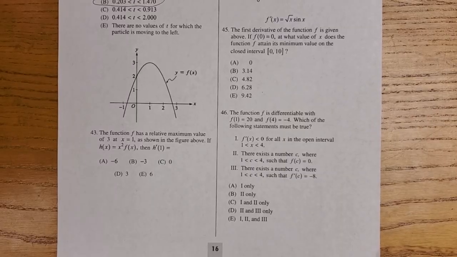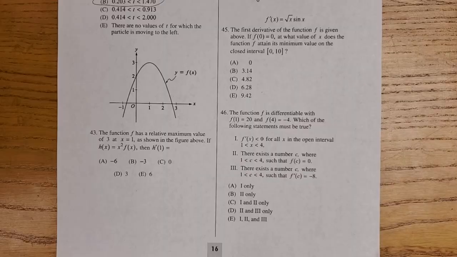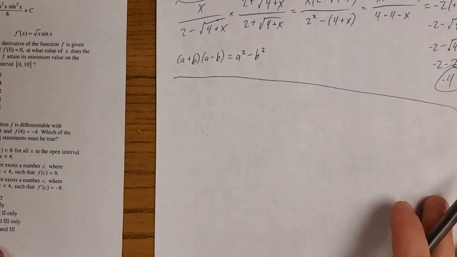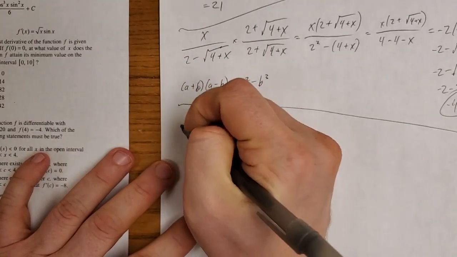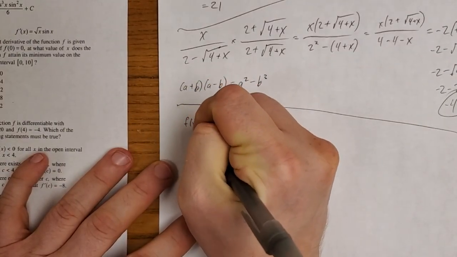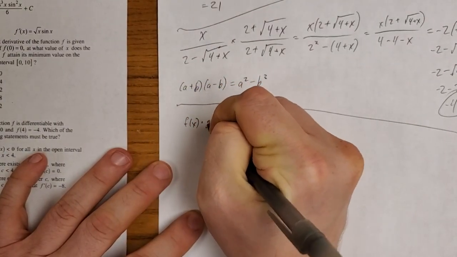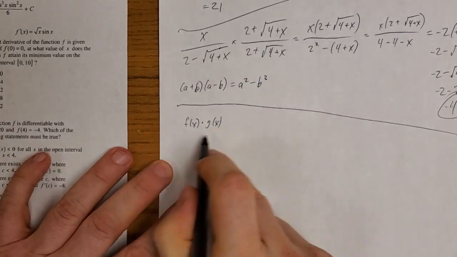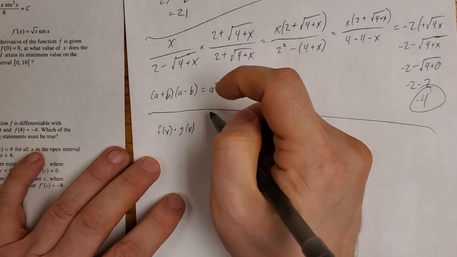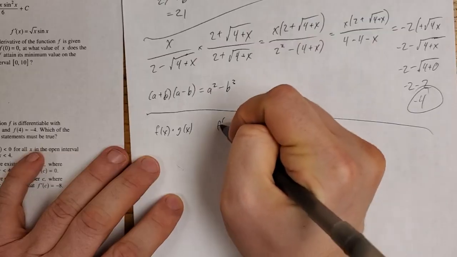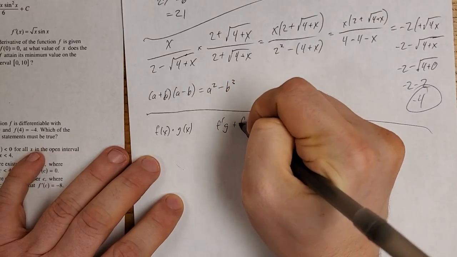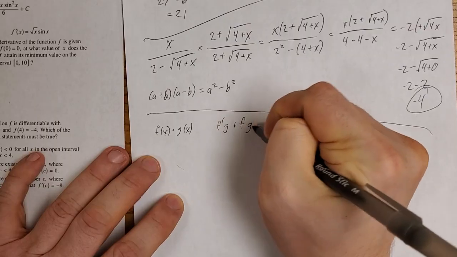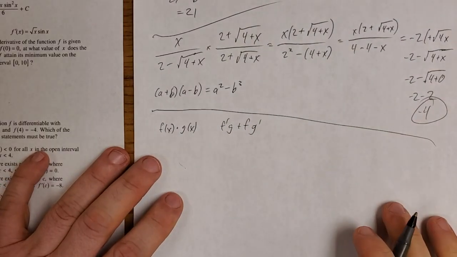So there's kind of two ways you could solve this. The quicker way is to use the product rule. So remember the product rule: when you have f of x times g of x, the derivative of that whole thing equals the derivative of f times g plus the original f times the derivative of g.